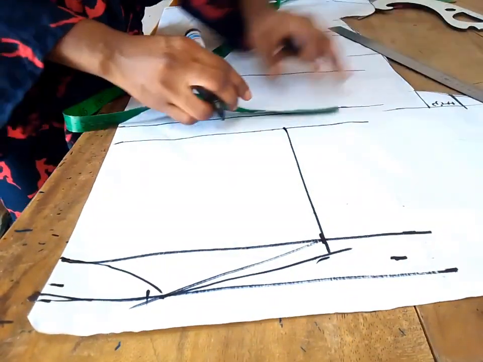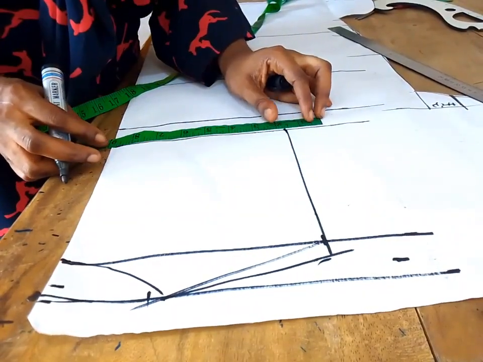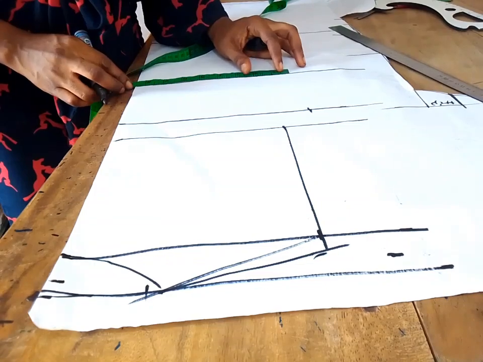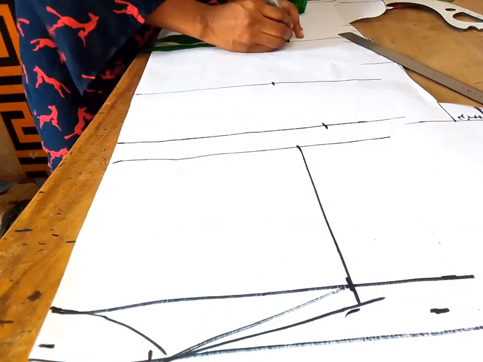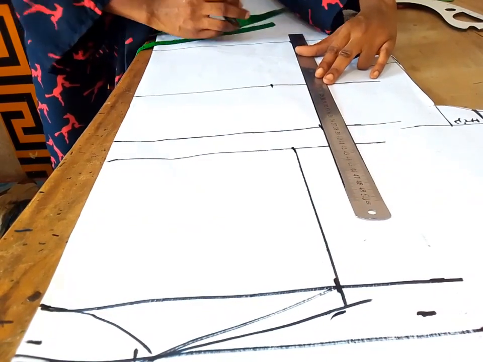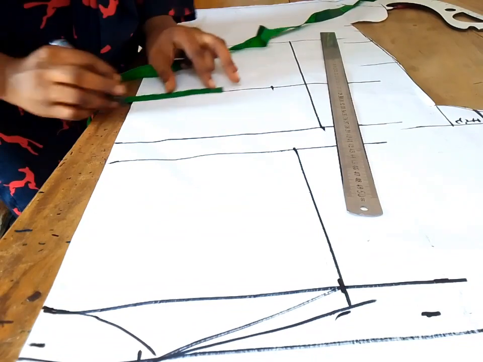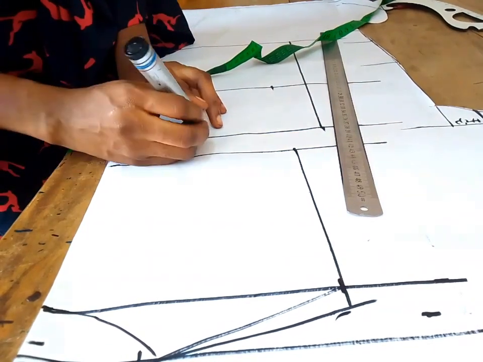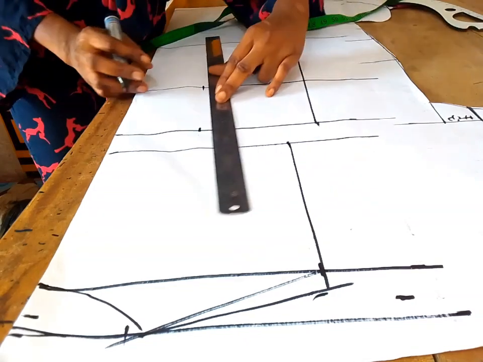From there I went ahead to measure my across back measurement. Note, we have across back and we have across chest. My across back is 14 and I divided by 4, and just like what I did, I went ahead to take my bust, my waist and my hip measurement, and then connect the lines together. Note, I connected it straight.